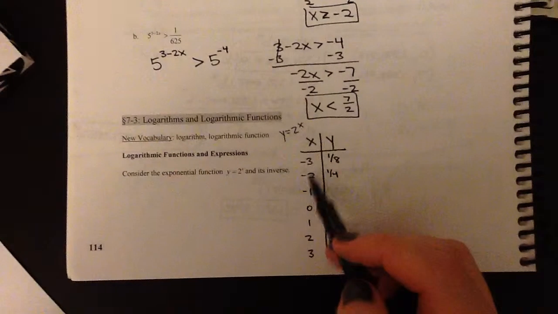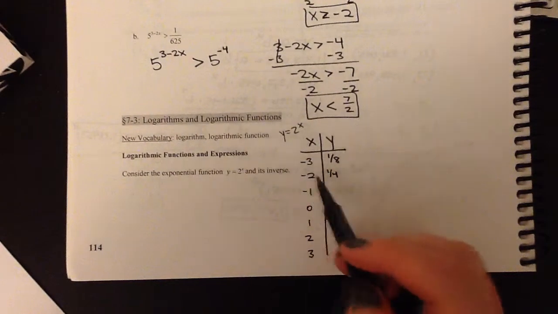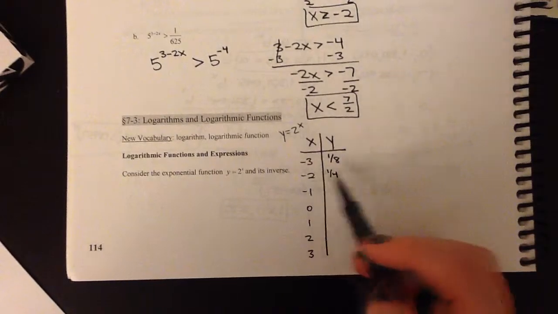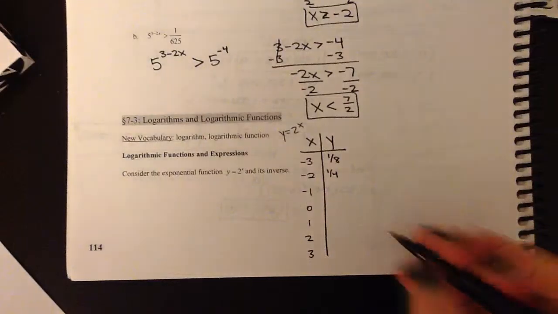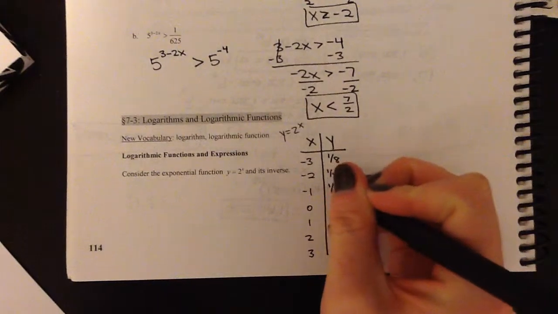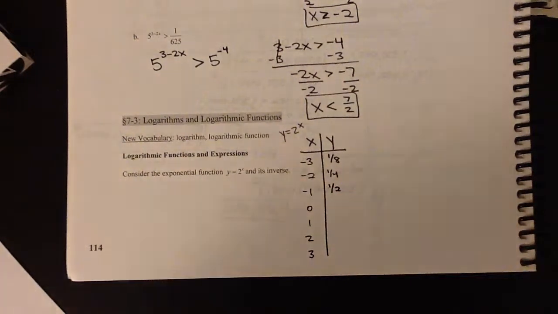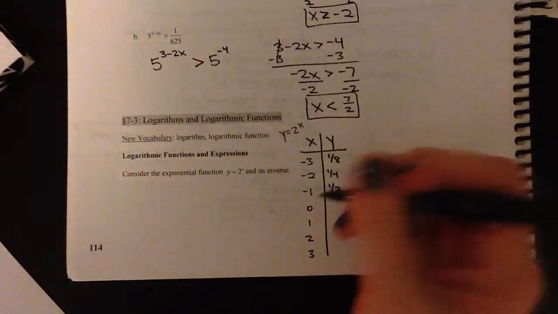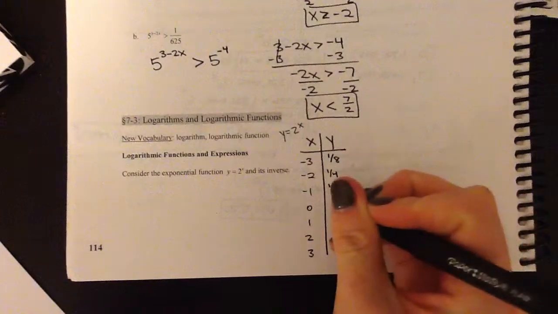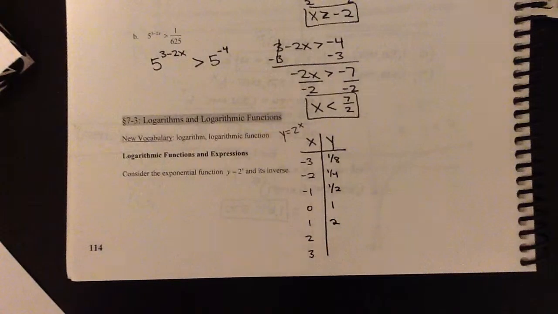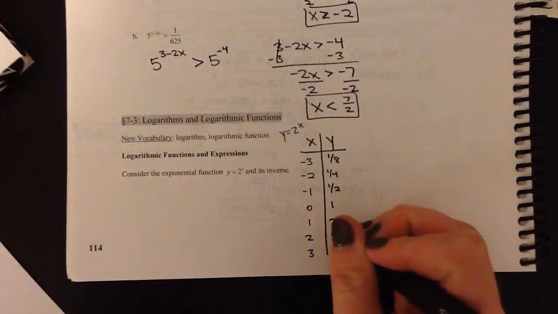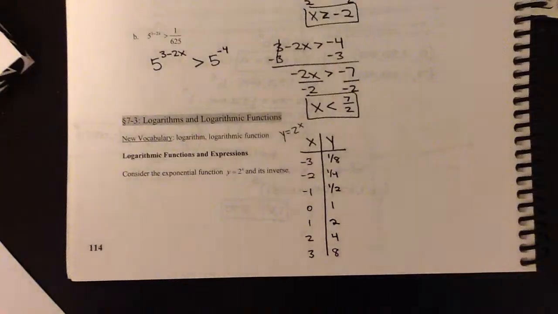Then the next one, we plug in 2 to the -2nd, so that's the reciprocal of 2 to the 2nd, which would be 1 over 4. And with the -1, we would have 2 to the -1st, which would be 1 over 2 to the 1st, which is 1 over 2. So there are our fractions. For 0, remember anything raised to the 0 power just comes back as 1. 2 to the 1st, of course, is 2. 2 to the 2nd is 4, and then 2 to the 3rd would be 8.